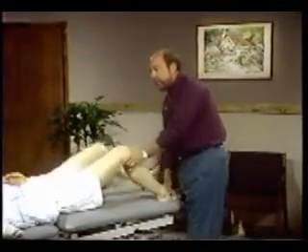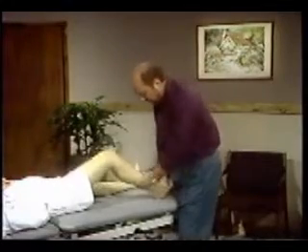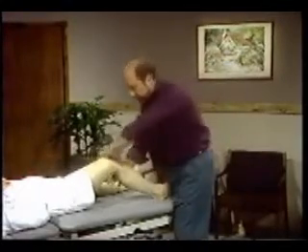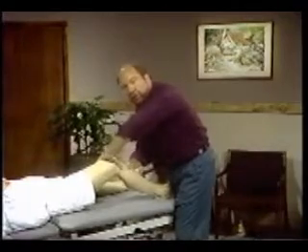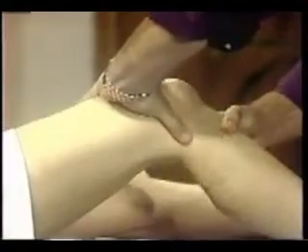Just move up a bit a tad. Thanks. And there's no reason to use stabilisation for the testing. I'll just wedge a foot up against my leg this way, stabilise the femur and draw the tibia forwards and backwards, looking for a normal glide.